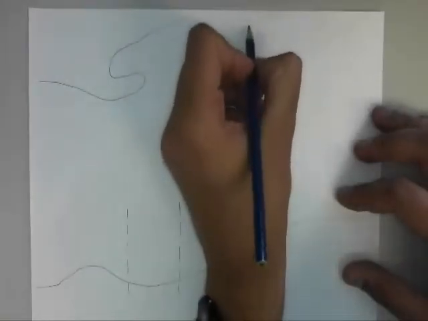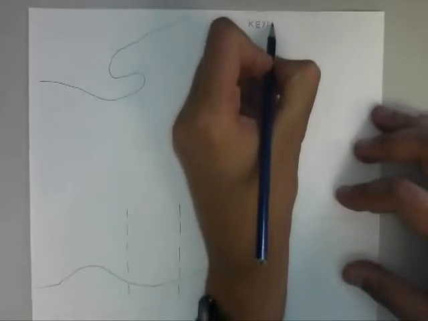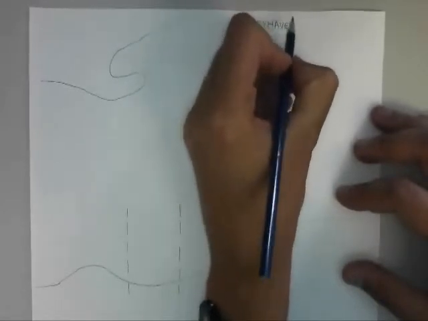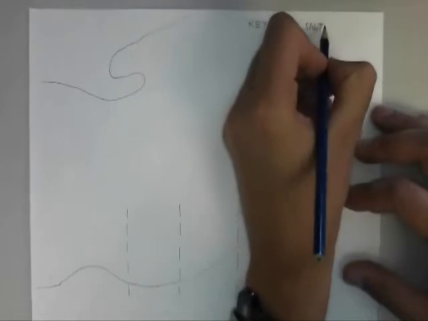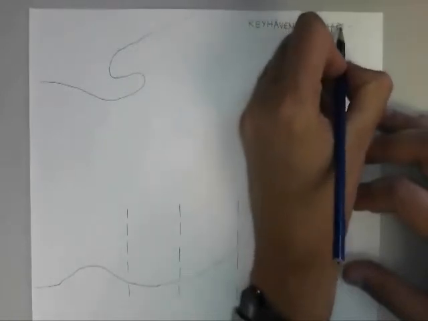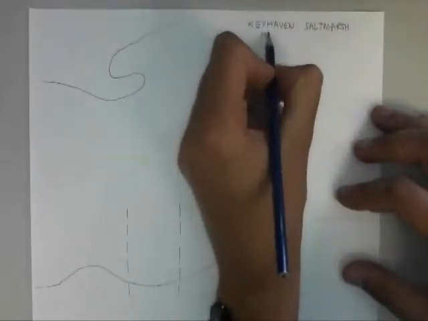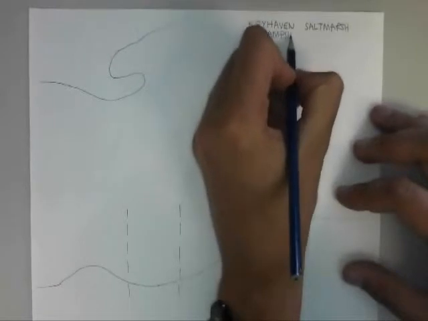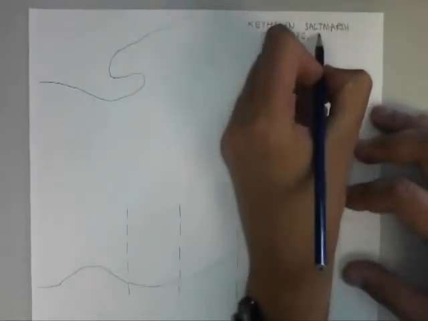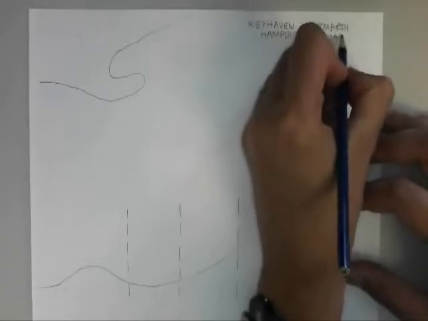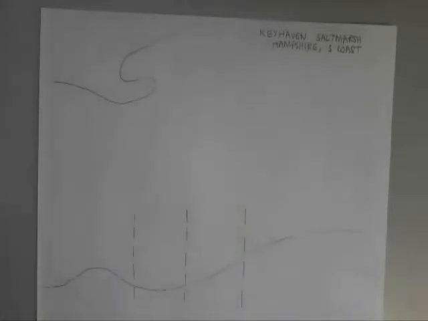So the case study that we've learnt to describe this is Keyhaven, and specifically the salt marsh that is found at Keyhaven. Okay, and this is found in Hampshire on the south coast of England. So that's on the very southerly coast of England. Okay, Keyhaven Saltmarsh. Now it's important to remember that the salt marsh at Keyhaven is actually found on a spit.